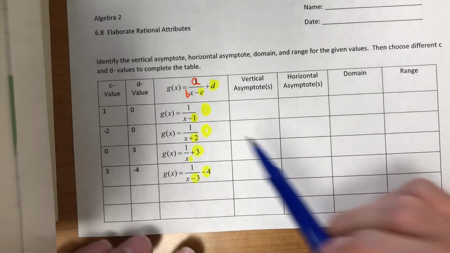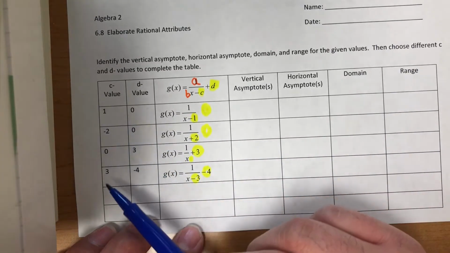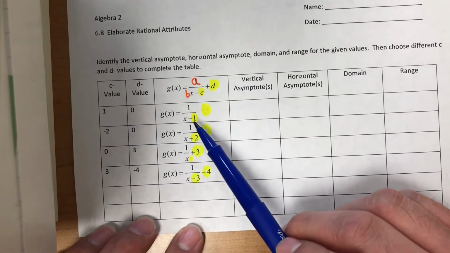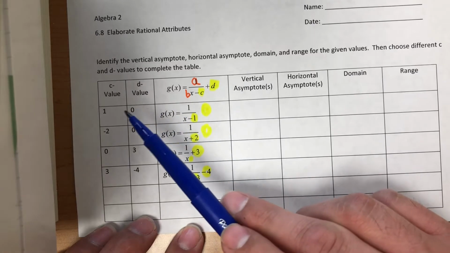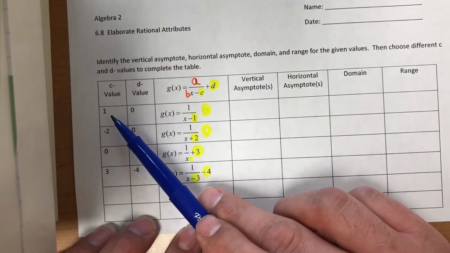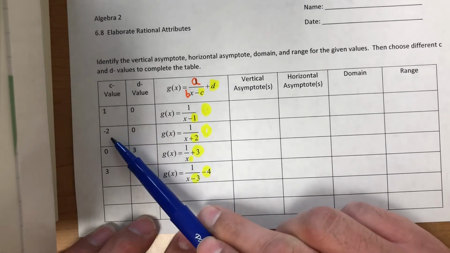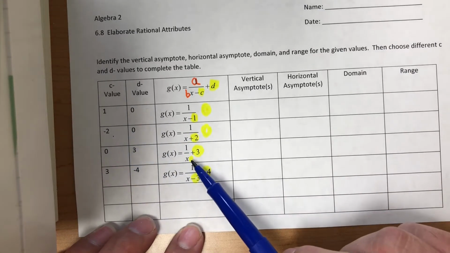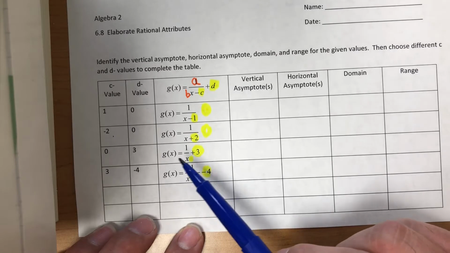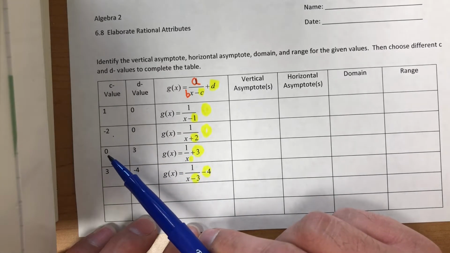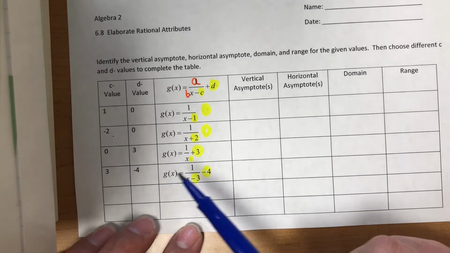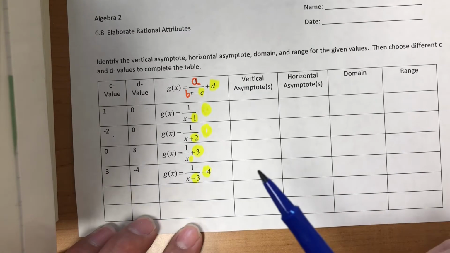And then the C value, it shows us the C values over here. This is -1. Remember, the C value changes, so it becomes a +1. This is +2, C value changes to be -2. There is no C value written, so that C value is 0. And then this is -3, and it becomes +3, okay?